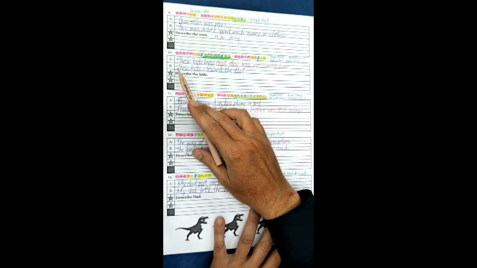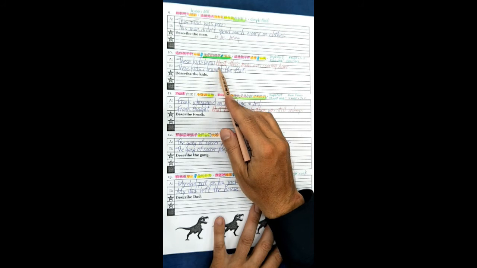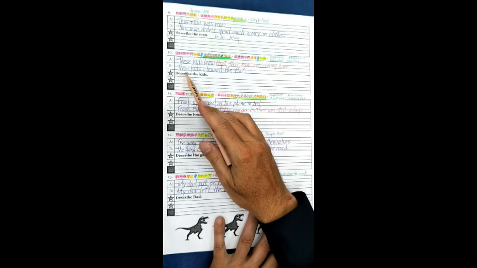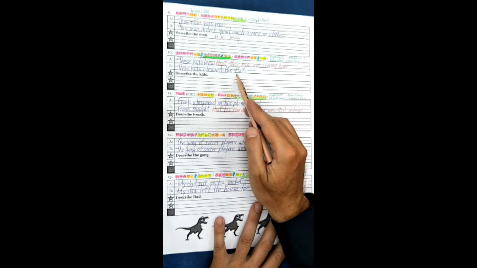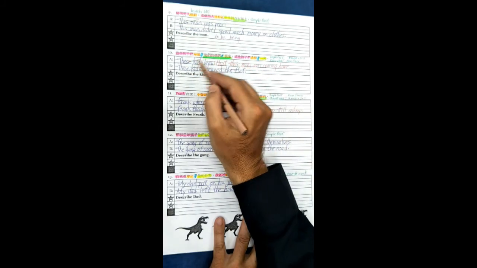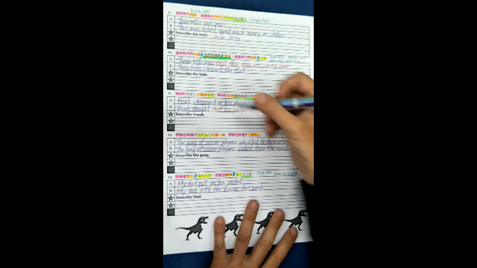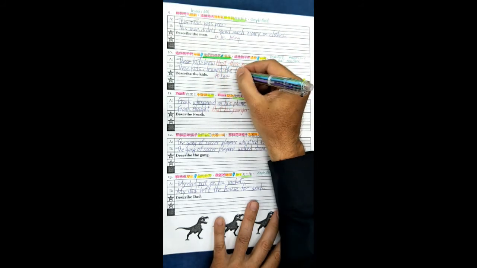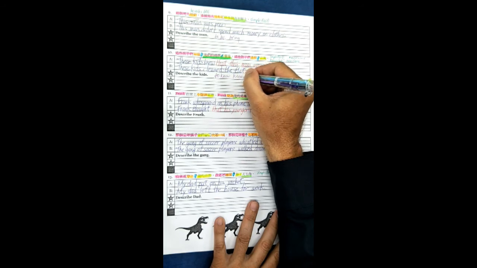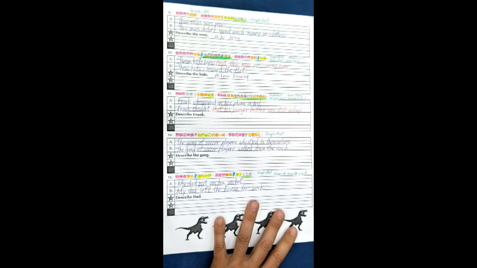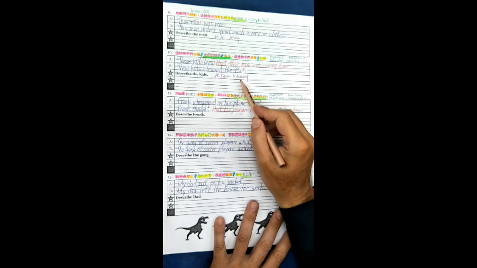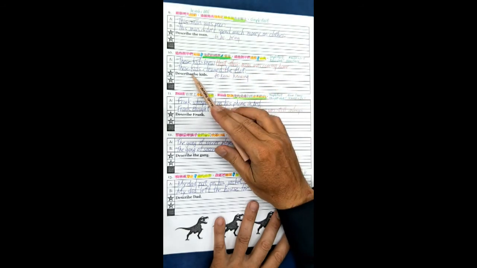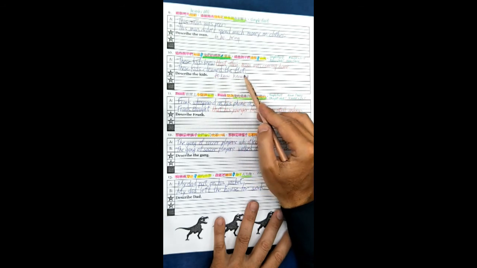Number 10. A. These kids knew that their mom was coming home. B. These kids cleaned the flat. These kids out. To know. Knowing. Knowing that their mom was coming home, comma, these kids cleaned the flat.